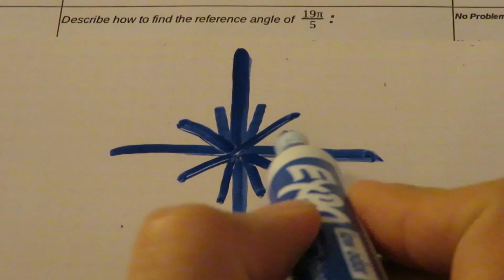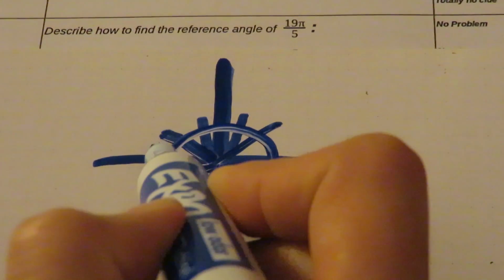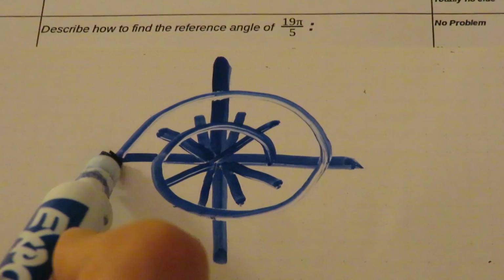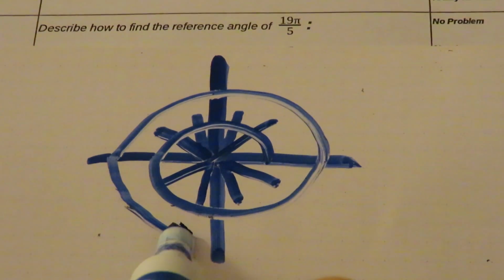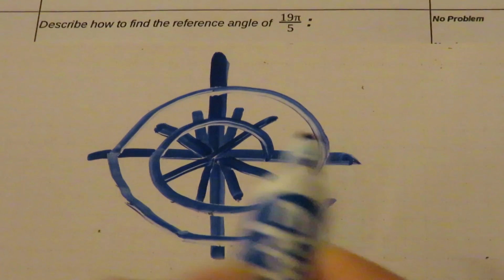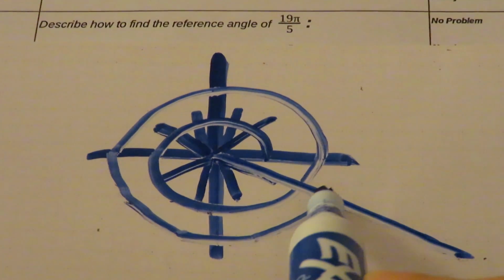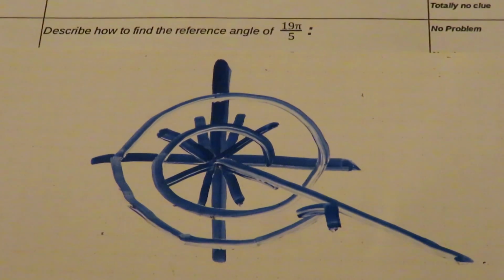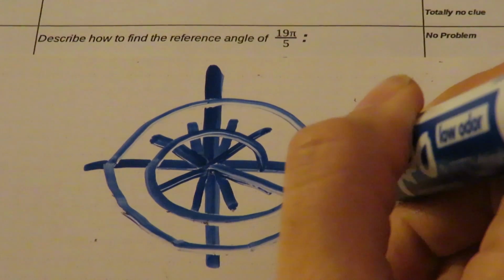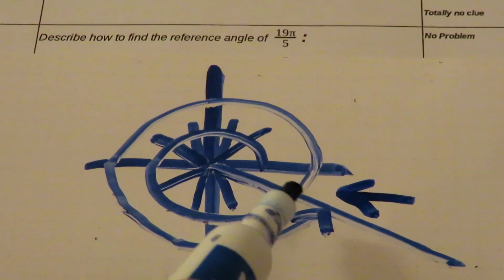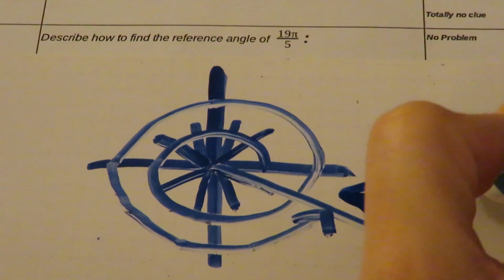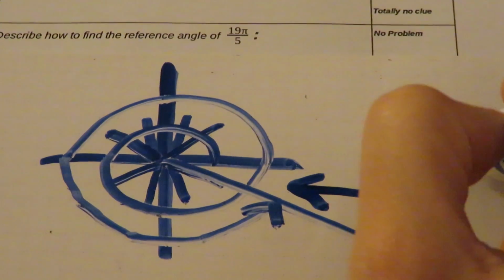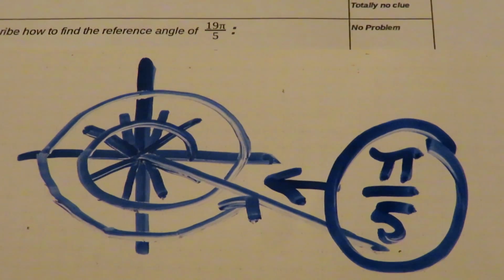And I need to count 19 of them. So I go 5, 10, 15, 16, 17, 18, 19. So 19 is going to be just 1 short of that x-axis. That means the reference angle, or the distance I had to go to get back to that x-axis, is 1 single pi over 5. So in this case, my reference angle is pi over 5.